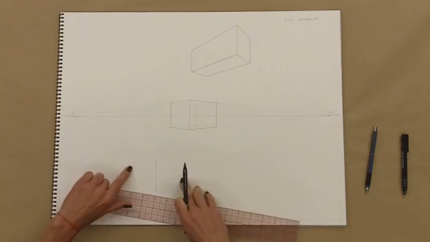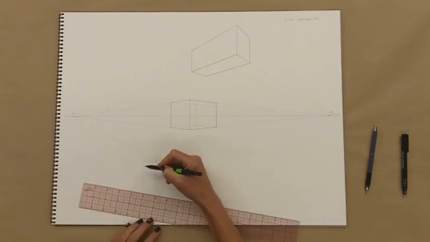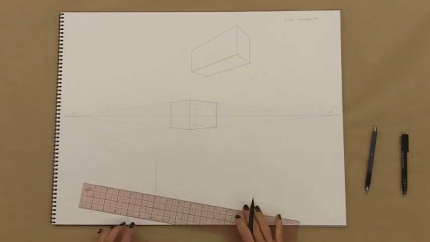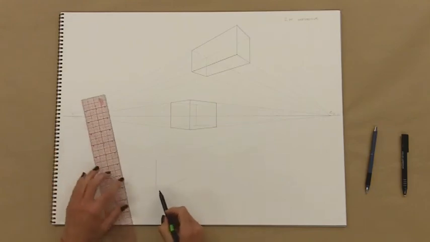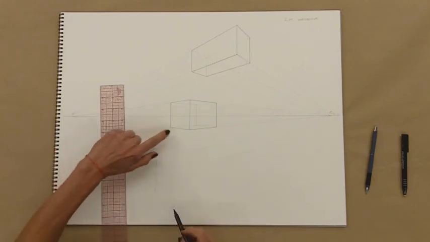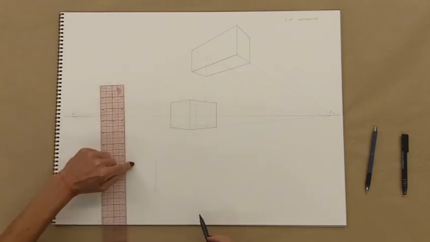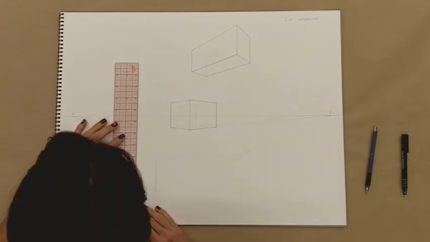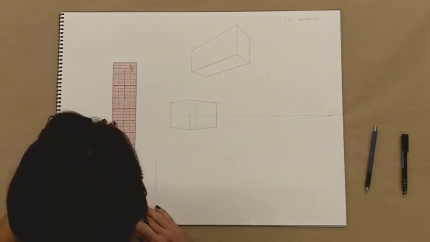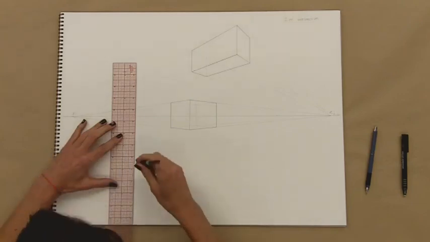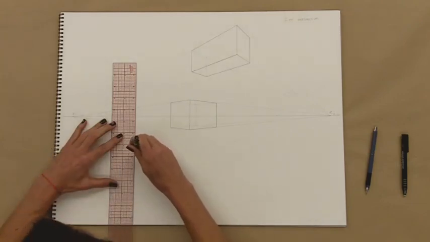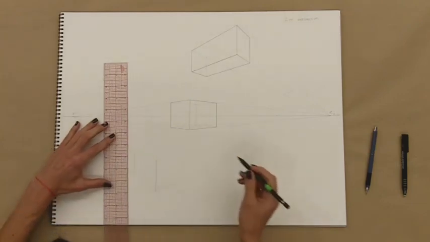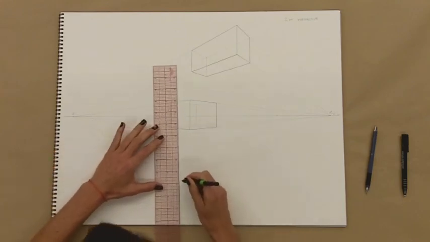Maybe we'll make this one from here to here, more box shaped again. So we're going to put this left side with a vertical line on the one below eye level, making sure all your lines are perfectly vertical or to the vanishing point. And while we're doing that, we might as well put in the right side.